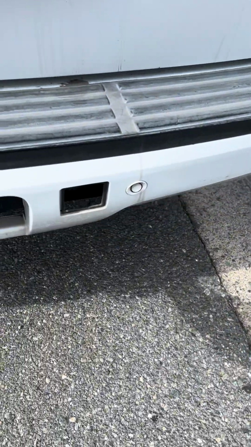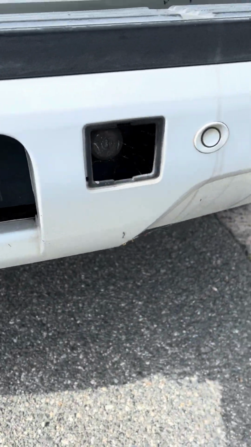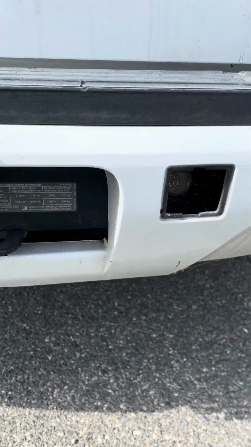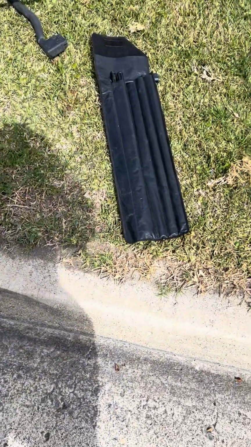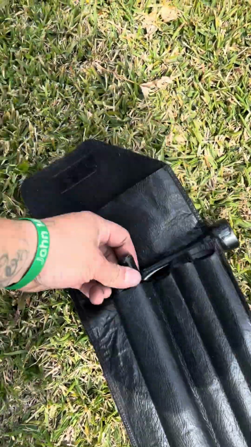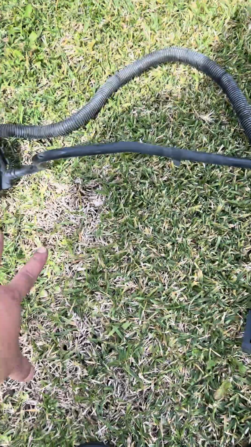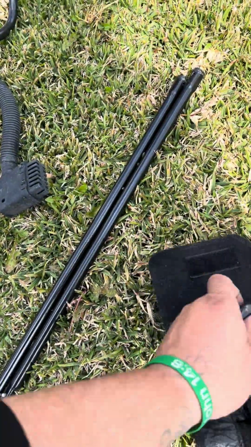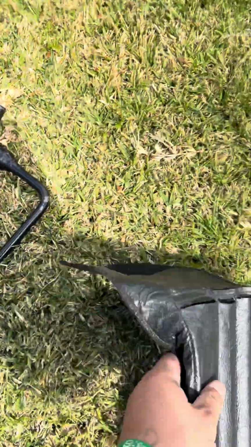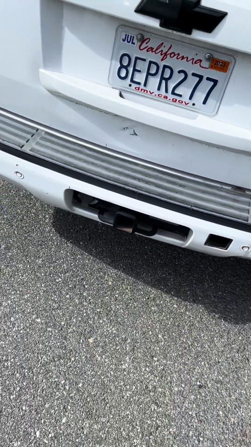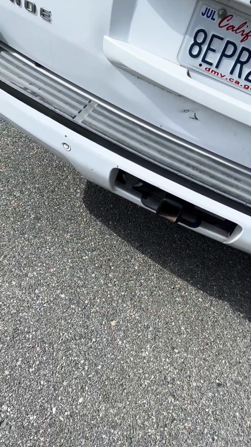So the first thing you're gonna have to do is pull this guy out with your ignition key, and we're gonna use these guys right here to drop the spare tire, because to get this out, it's right underneath the spare tire. So we'll do that, put that together, get that dropped, and then get back going.